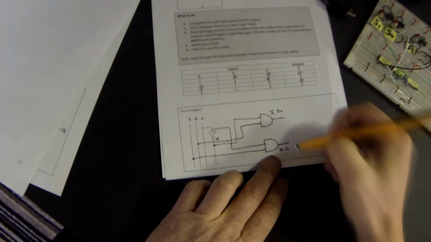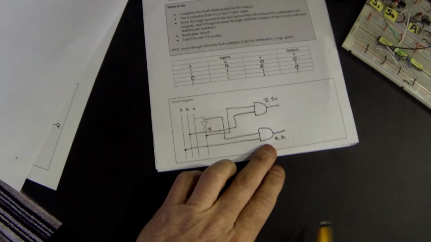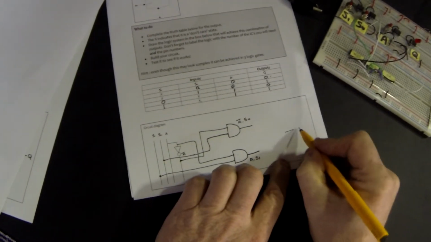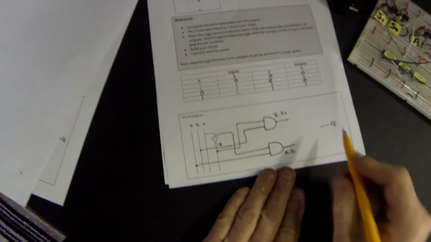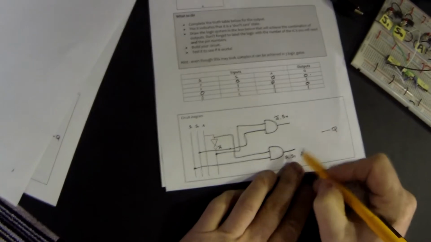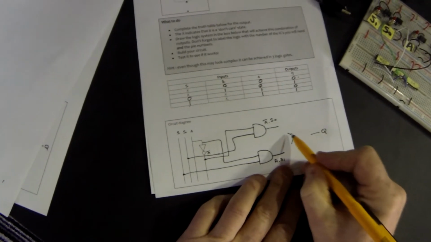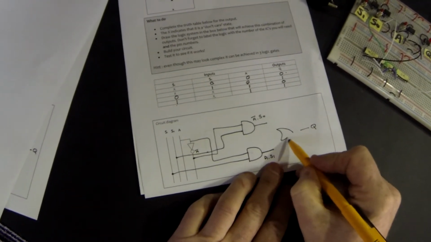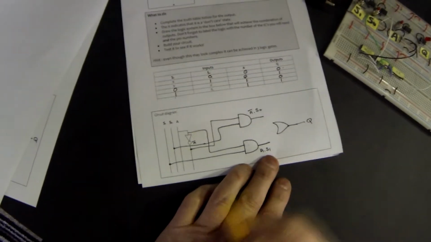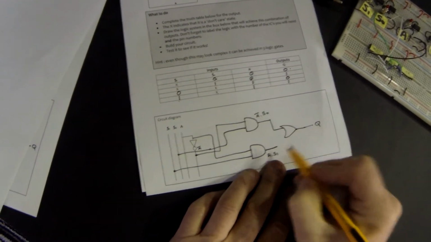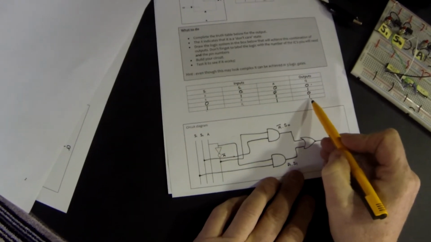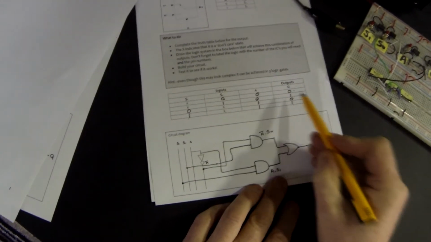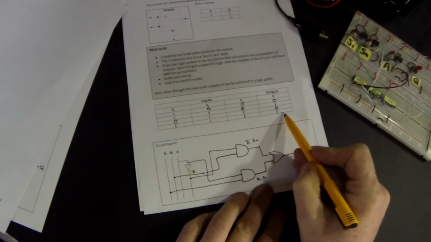But the trouble is we're now left once again with two outputs and we only want one. We want one output, which is Q. And we can do the same as we did in the previous activity by combining those two outputs into an OR gate. So in this case, if either of these outputs is a 1, then Q will be a 1, because it will be that one or that one.